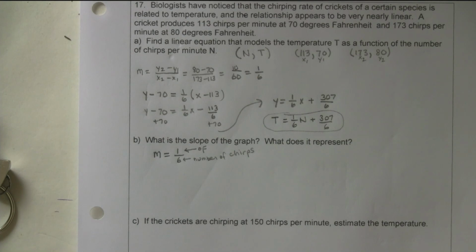So for every 6 chirps of increase, the prediction of the temperature goes up 1 degree.